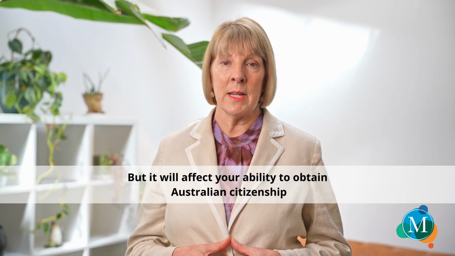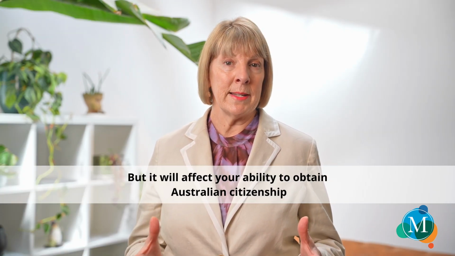We've had a lot of people travel outside of Australia and not realise that they haven't got a valid resident return visa, and they get caught. They're often notified or informed by customs at the time they depart, or they realise when they're going to re-enter Australia that their resident return visa has expired. So that's okay. If you've lived here for 2 out of the 5 years, you go online, you apply, and it's an auto grant. But it will affect your ability to obtain Australian citizenship.